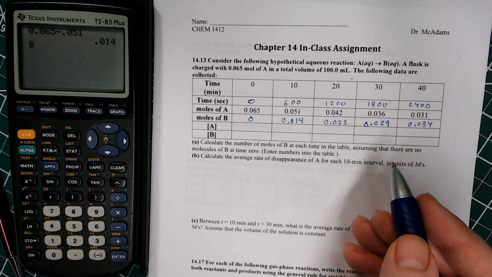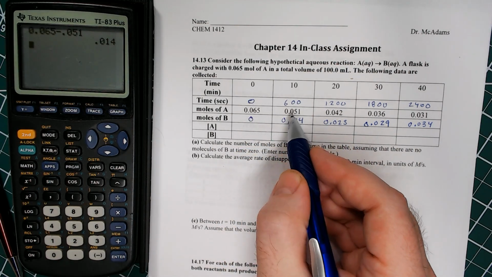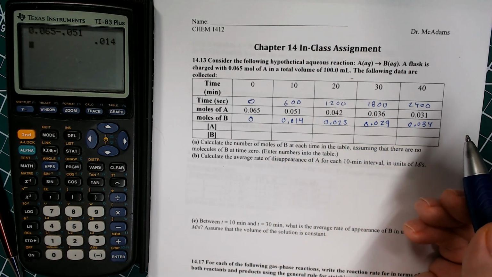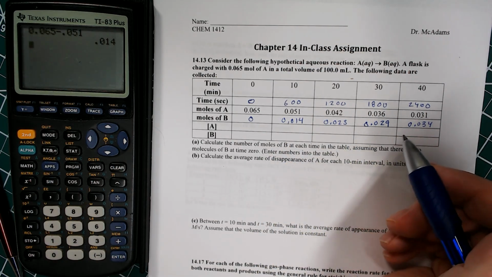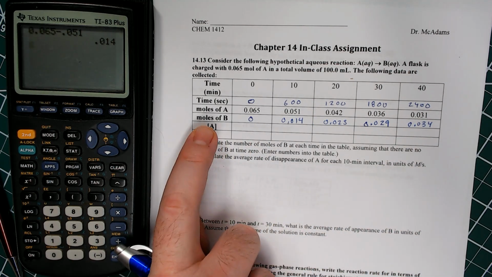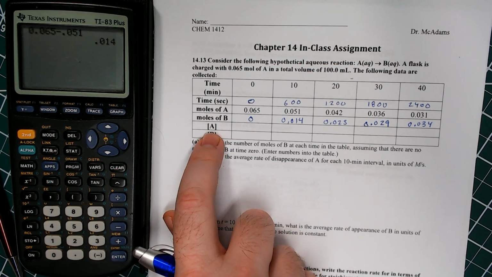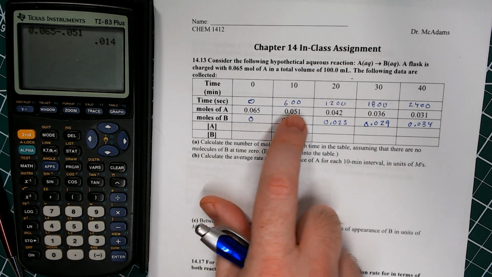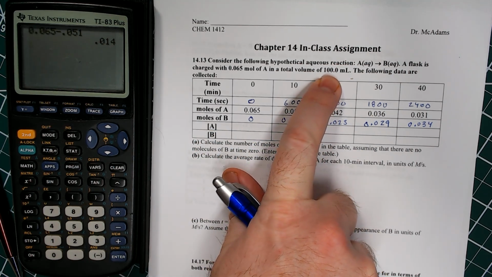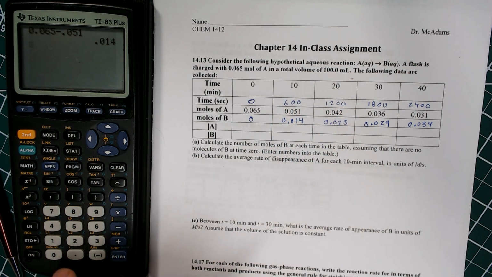Now you'll also notice that I've calculated the time in seconds. I just took the time in minutes and multiplied by 60 to get each of these numbers. Since that was an easy calculation to do, I went ahead and did that. To get the concentrations, and we're going to need these concentrations before we can do part B, we just need to divide by the number of liters. In other words, we need to divide by 0.1000 liters. So I'm going to take 0.065 and divide by 0.1.